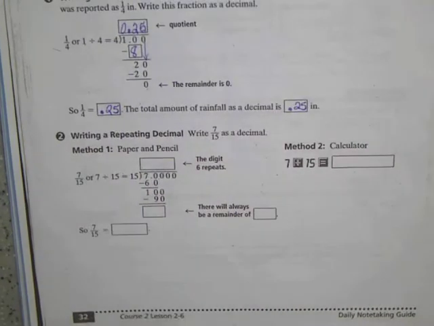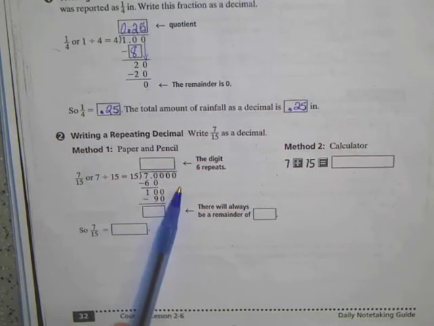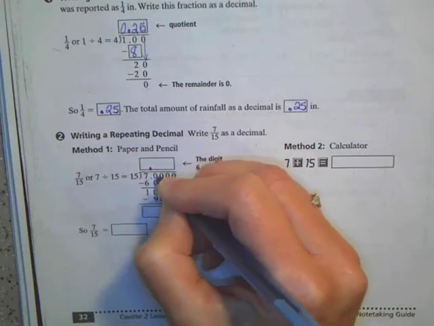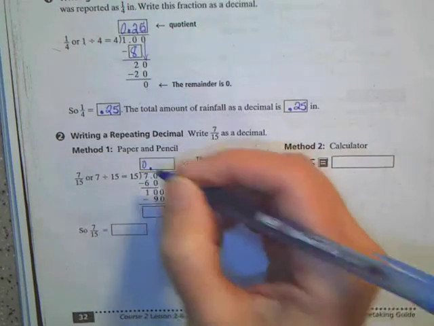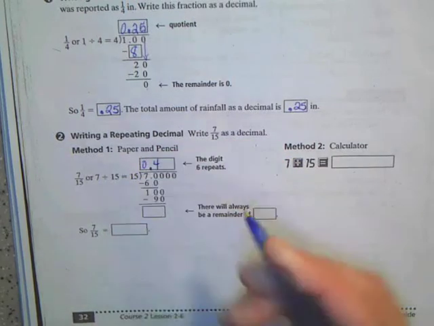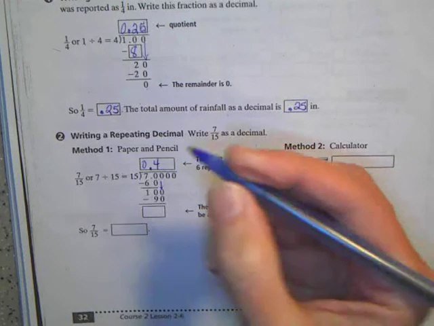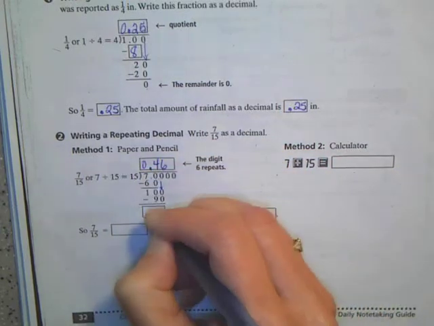Example number 2 has us looking at writing a repeating decimal. So we follow the same method. We're going to take 7/15 or 7 divided by 15. And as we go through this, again, we're going to add a decimal point and some extra zeros. 15 times 4 gives me 60. Subtract, I have 10 left over. Bring down the 0. 15 times 6 is 90.